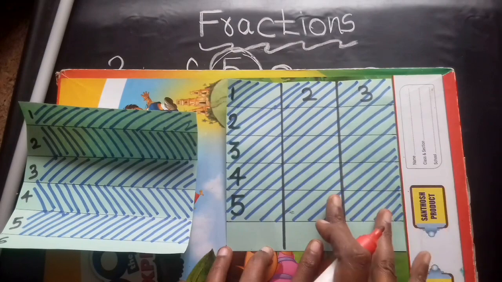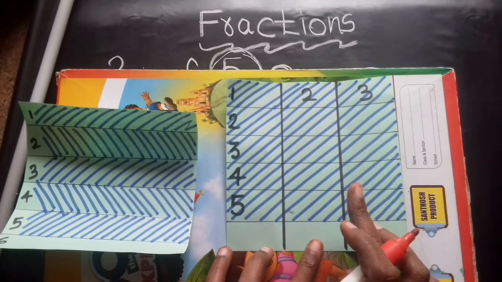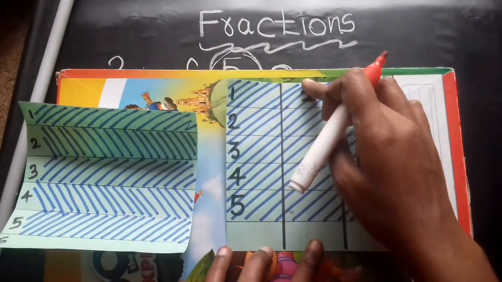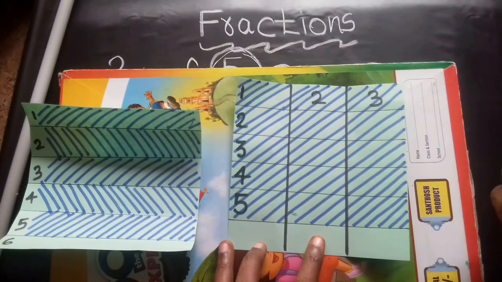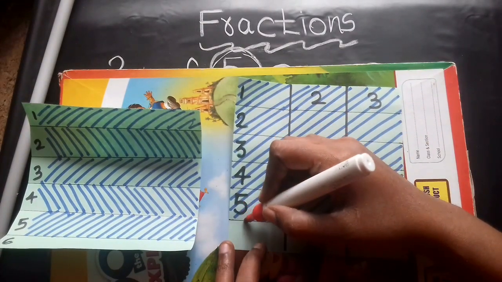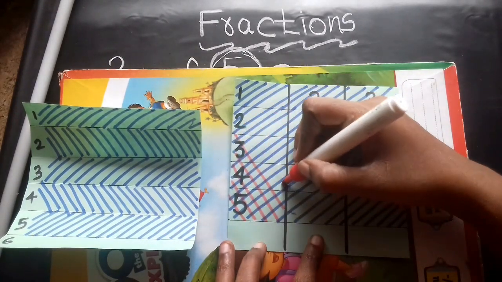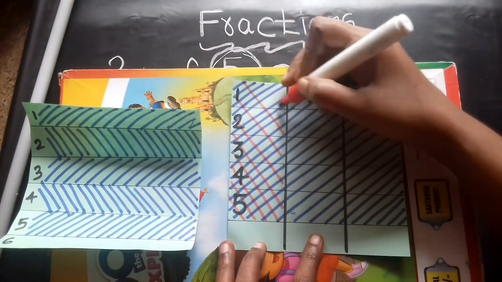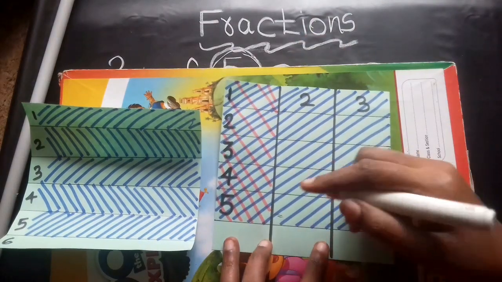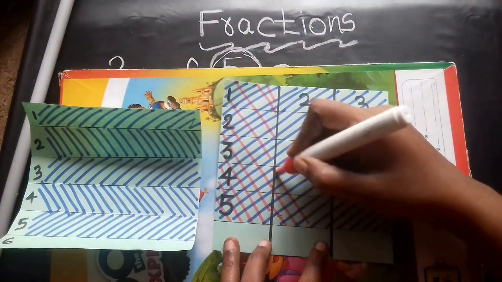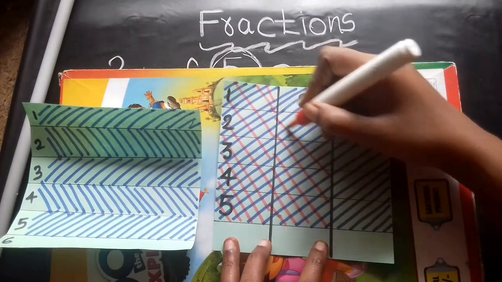So out of 3 divided parts, we need to take only 2 parts. I am going to take 1 and 2. Now let's shade that part. This will represent one part. This will represent the second part.